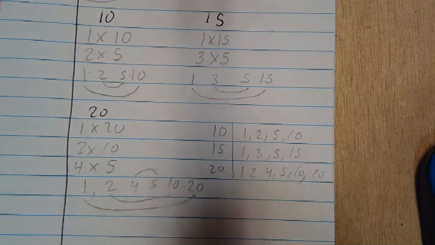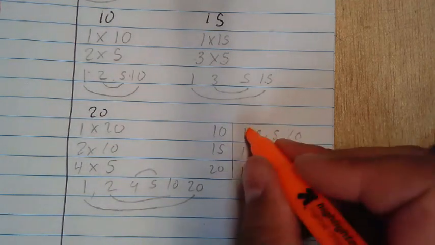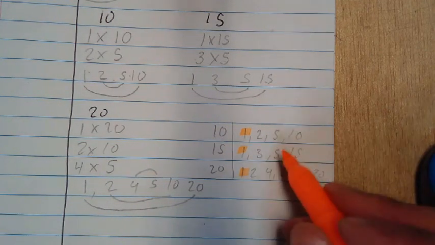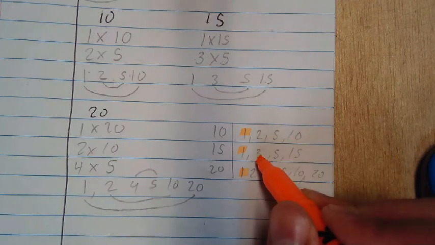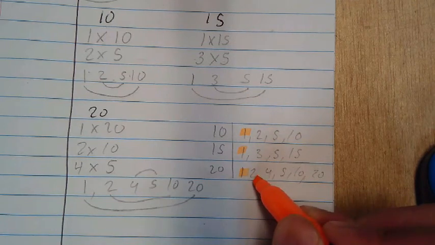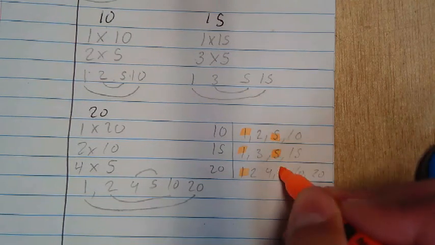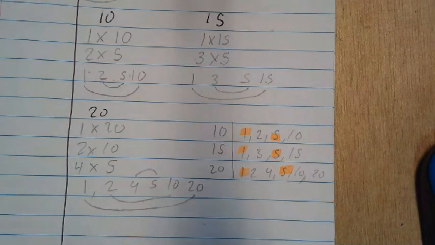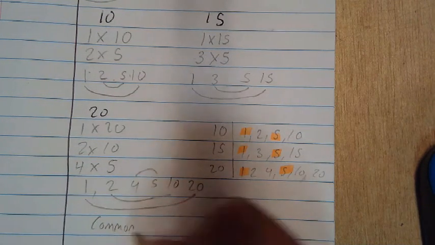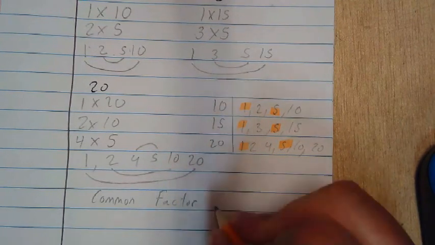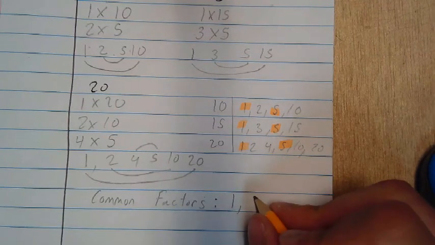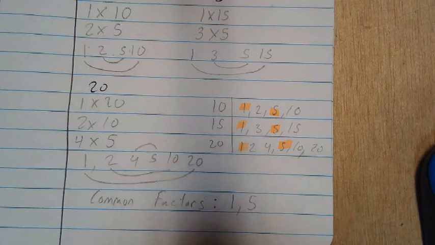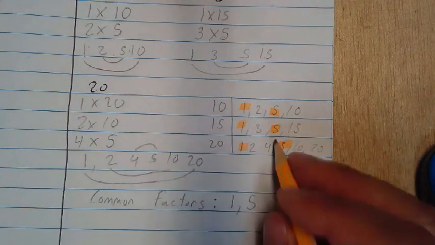What are the common factors? What are the same factors? What factors do they share? Again, it has to be something that they all share, right? I can make groups of 2 for 10, but I can't make groups of 2 out of 15. I can do it for 20, but nope. It has to be something that all 3 share. Okay, so the common factors are 1 and 5. But then what's the biggest factor that they have in common?